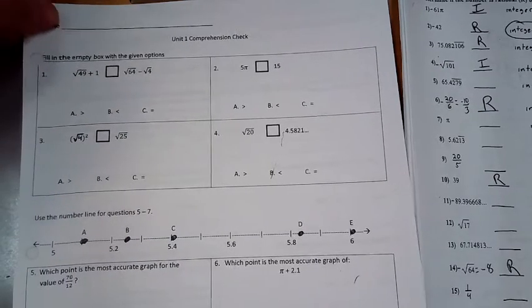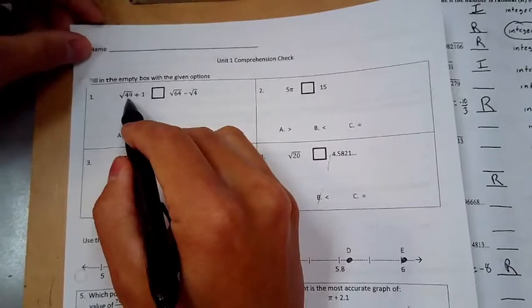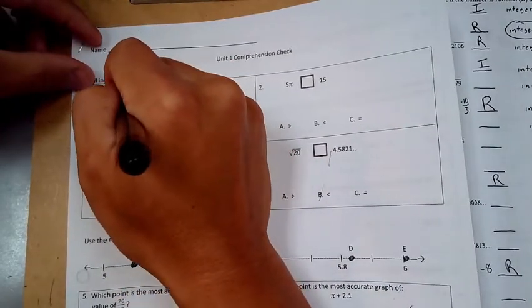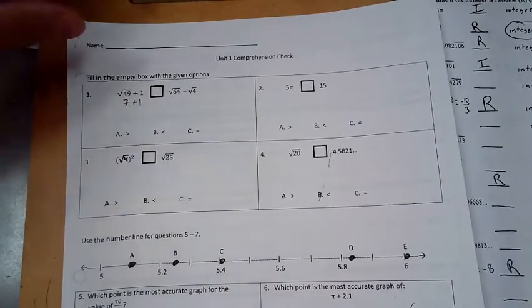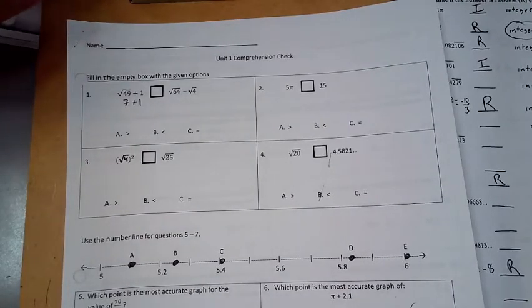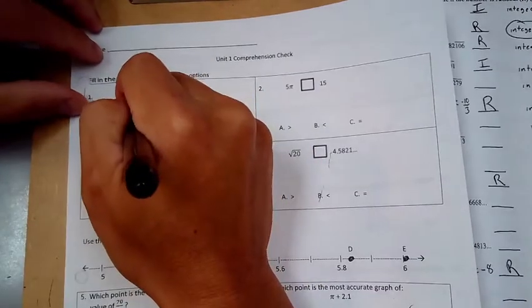Okay, so for the first one, the square root of 49 should be 7. So you've got 7 plus 1 on the left side. 7 plus 1 is just 8. So the left side is 8.